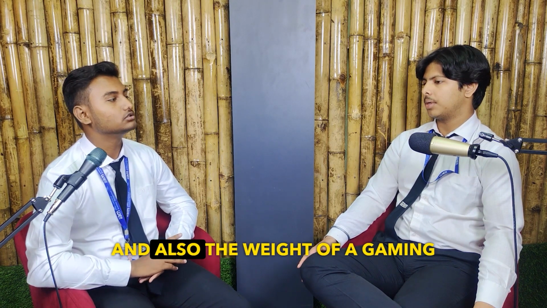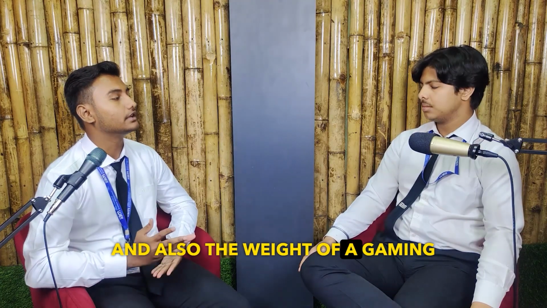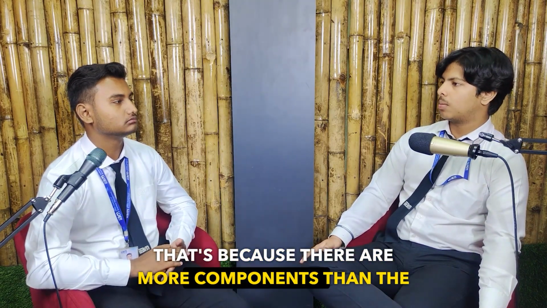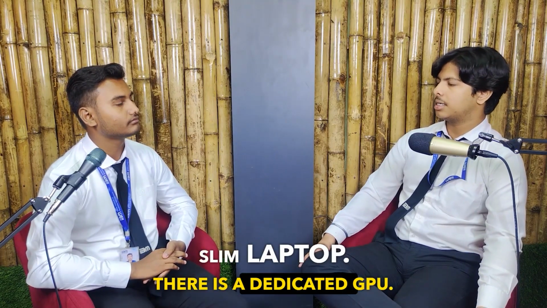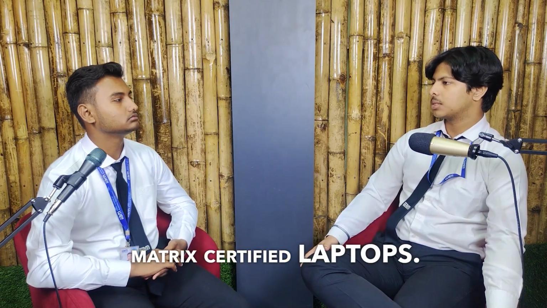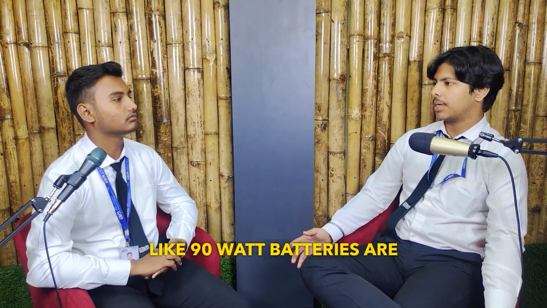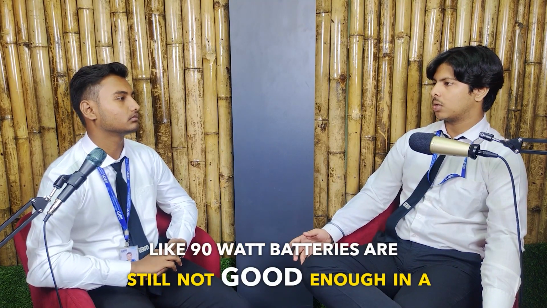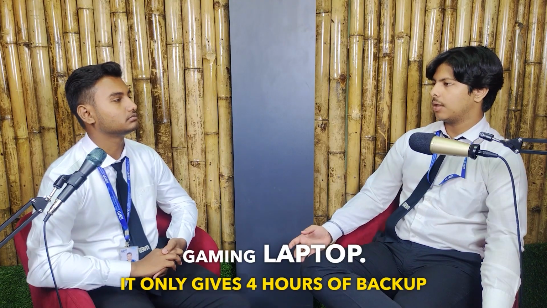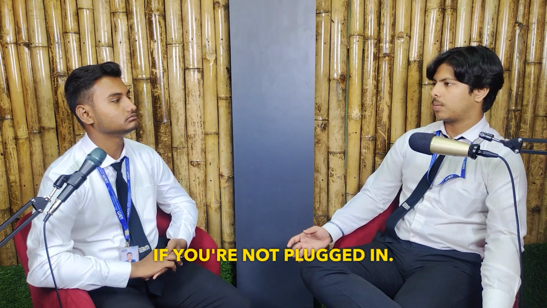Also, the weight of a gaming laptop is much higher than a normal one, because there are more components than in a slim laptop. There is a dedicated GPU, and there is build quality, military grade certified laptops. That's why there is more battery. Even 90-watt batteries are still not good enough in a gaming laptop. It only gives 4 hours of backup if you're not plugged in.